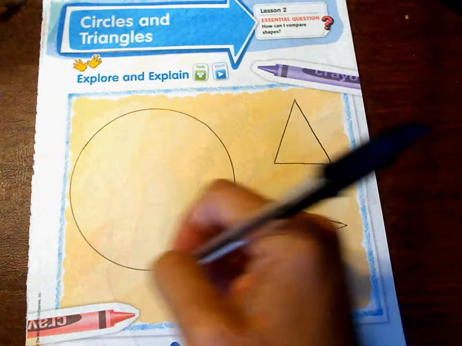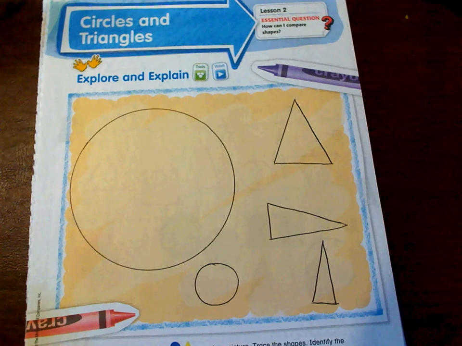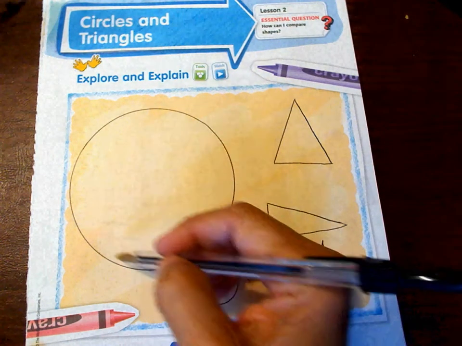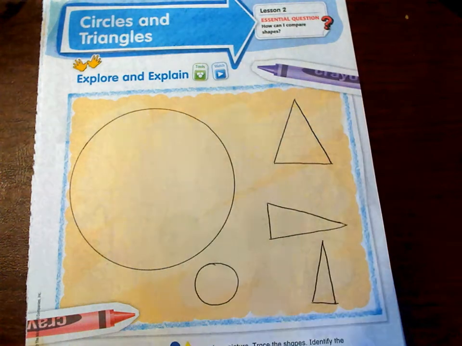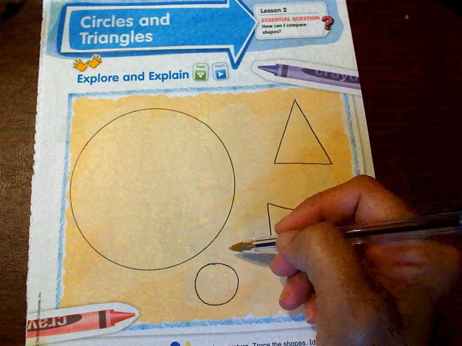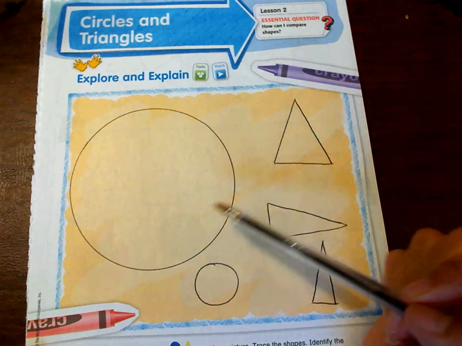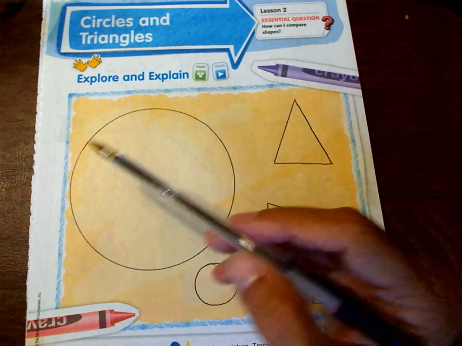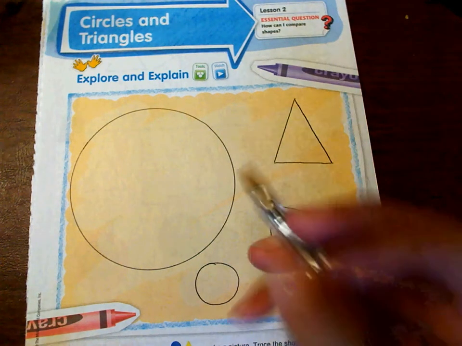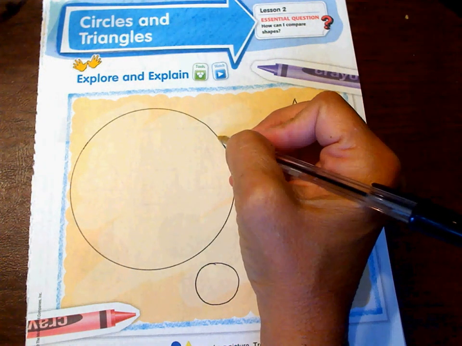The circle has no sides. There's no sides on a circle. It's round. The shape is round, and I want you to think of a circle as being able to roll. In the fact that there's no sides on a circle, there's no corners or pieces where these sides connect to each other. So there are no sides and no vertices on a circle.